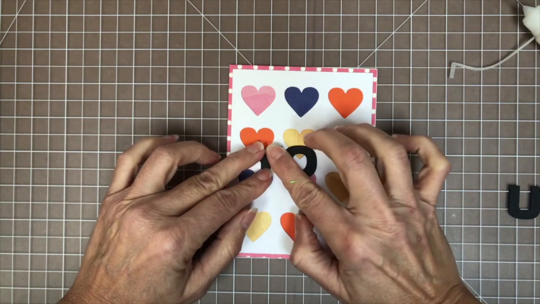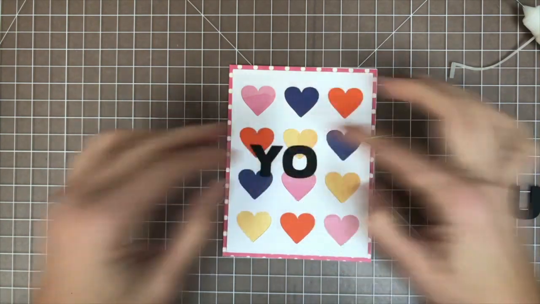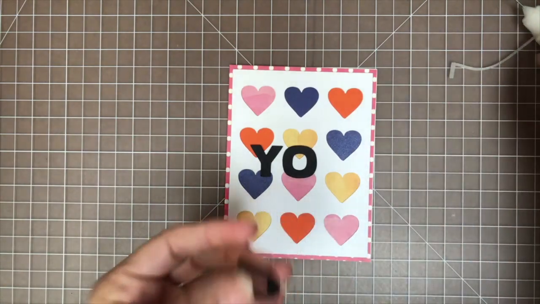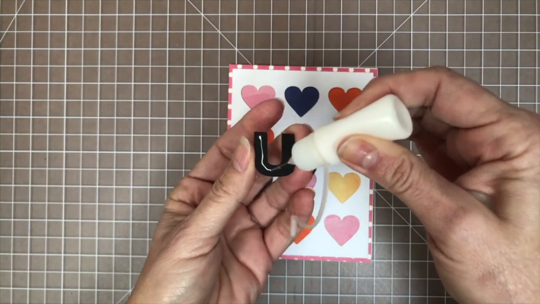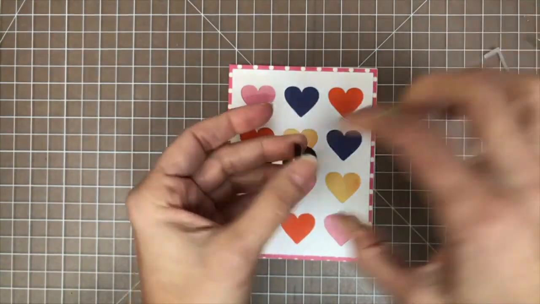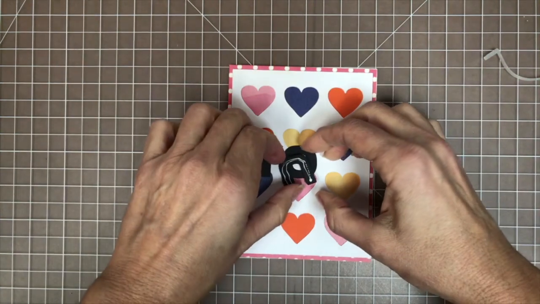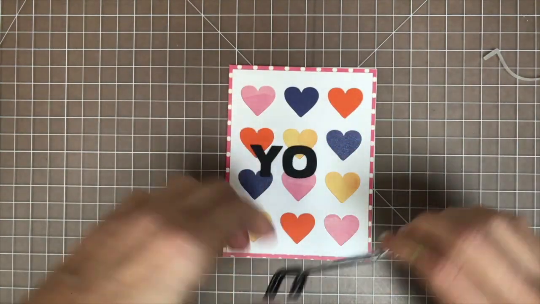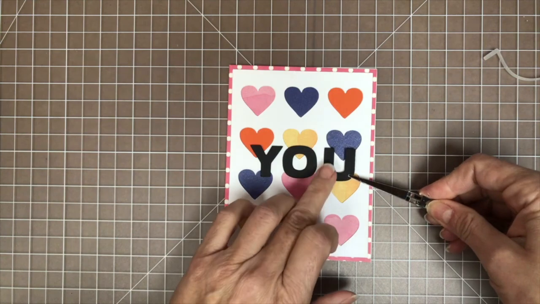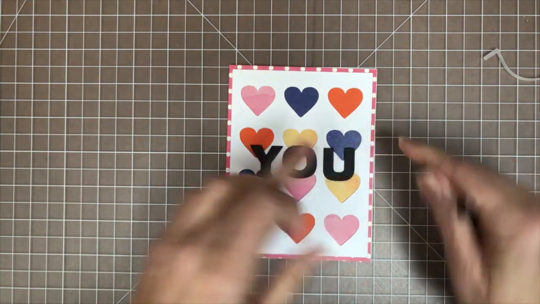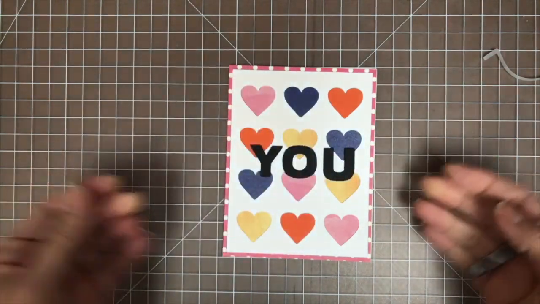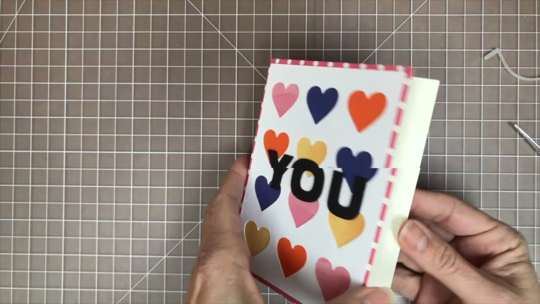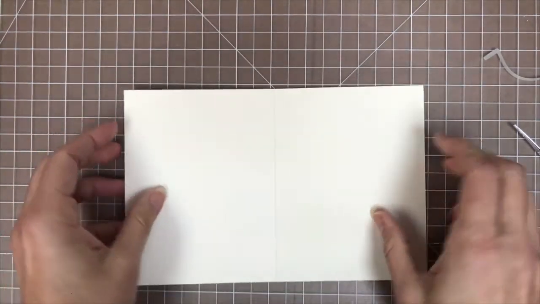Yeah. Let me just press this a little bit. Last one. I have another tip for you that I will show you soon. See, that's why I use my tweezers. They make it easier to not move around. Make sure that I don't move it. So there's the front of the card. I'm happy with that. I'm going to stamp the inside with that stamp set that I told you.